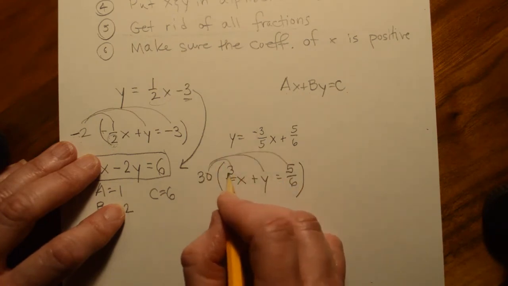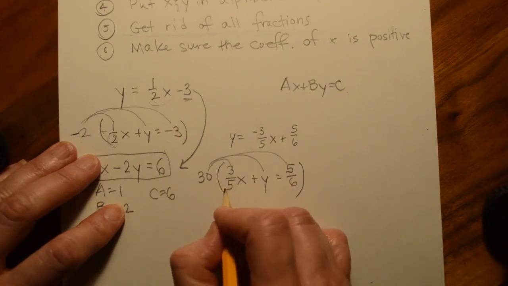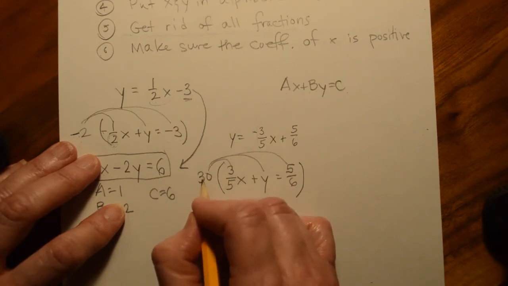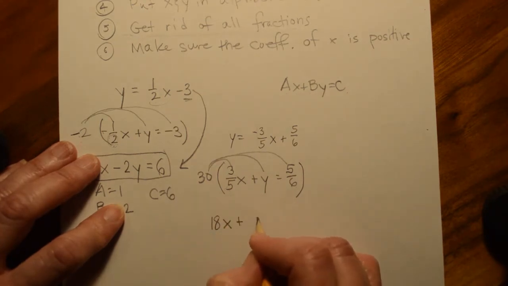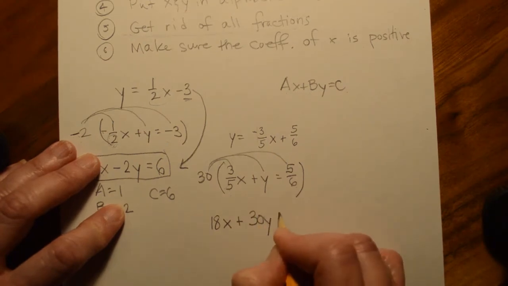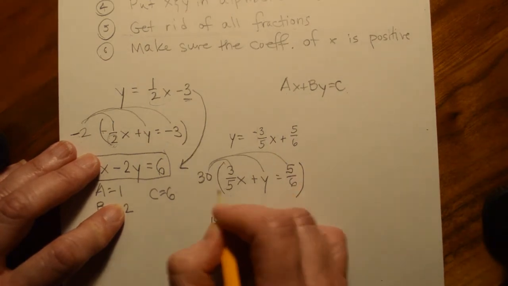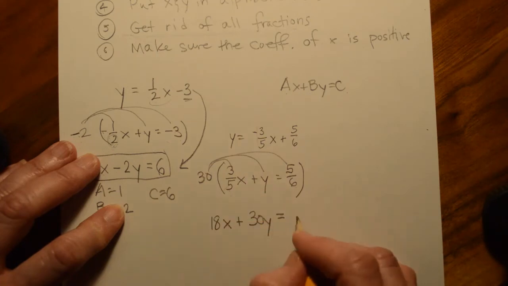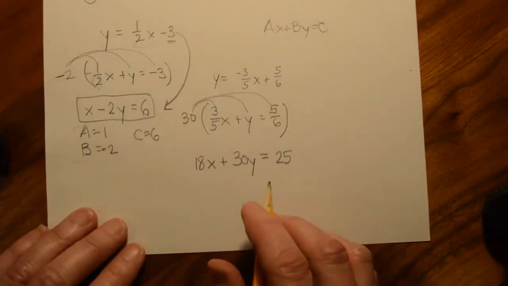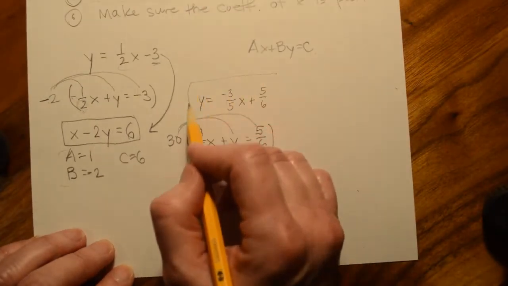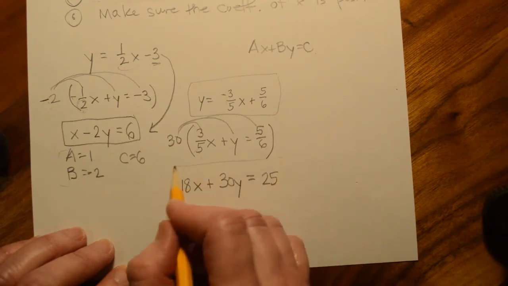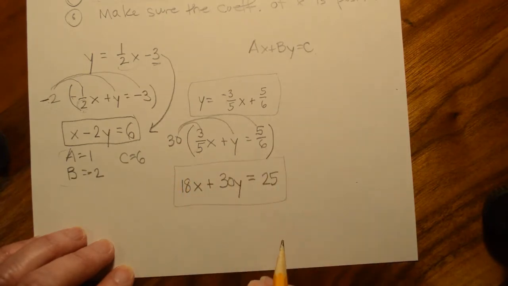So 30 times 3/5, the 5 in the denominator will cancel out with the 30 to make 6. So the coefficient will become 18x plus 30y equals, now the 6 here will cancel out with the 30, leaving a 5, so this will become 25. So then we have 18x plus 30y equals 25. So we've taken it from slope-intercept form and turned it into standard form.